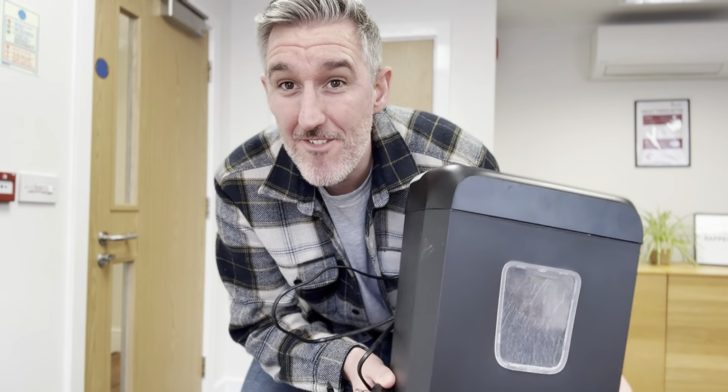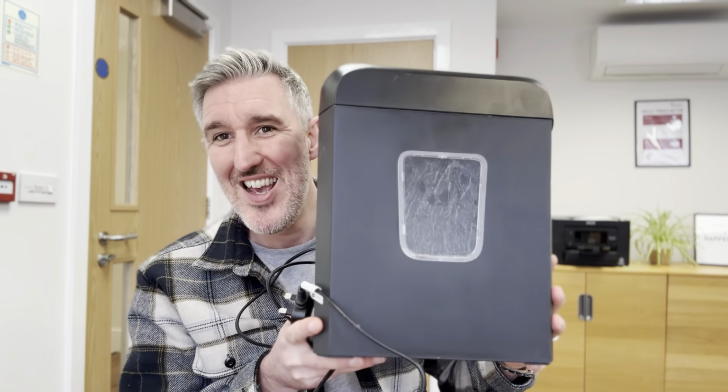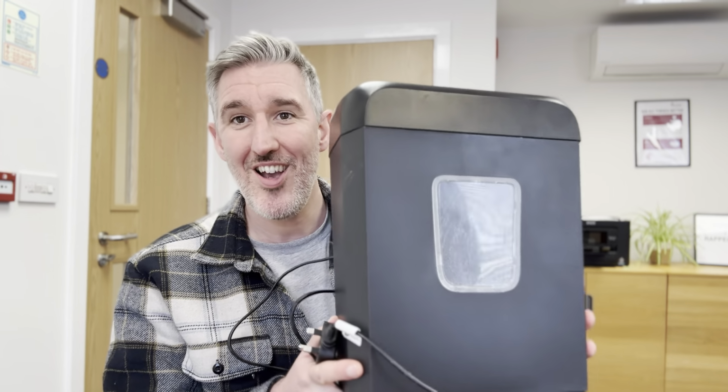Even if you think it's the safest shared office in the world, it's always best to make sure that you're keeping your doors locked. Now, one of my absolute favourite tools to have in any business, if you're working from home or working in the office, is to make sure you invest in a good cross-cut shredder.